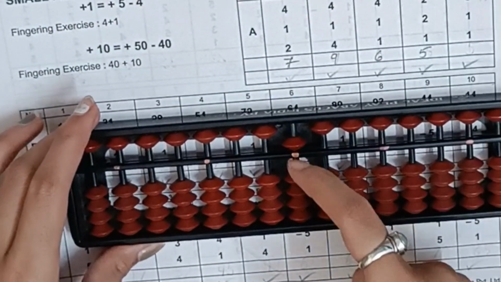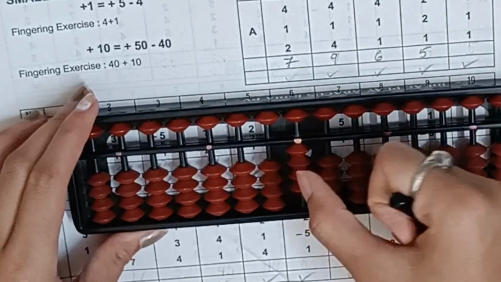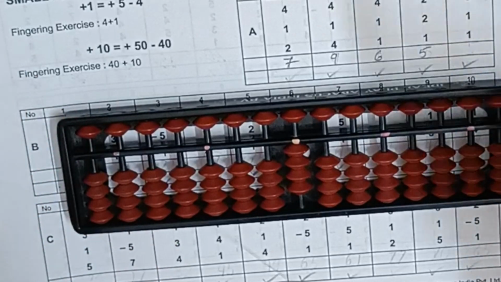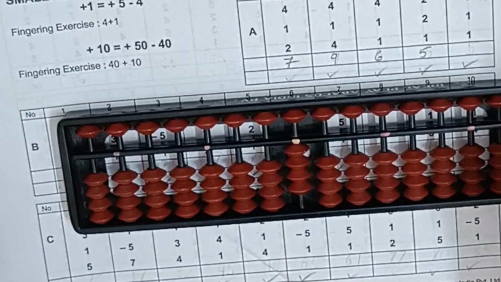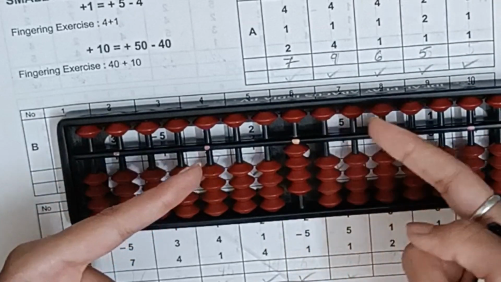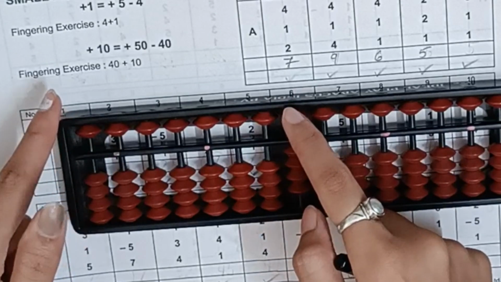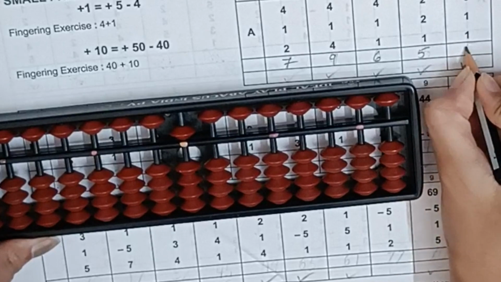Yes. Now next question: 3, 1, 1. Again 1. For 1, again we have two formulas: big friend and small friend. If 5 is busy, you have to use big friend. Is 5 busy here? No, it is free here. So we will use small friend formula, which is add 5 less 4. So answer is 5.